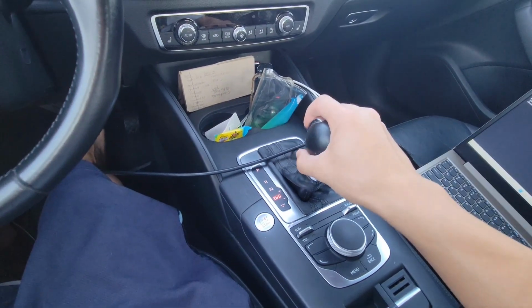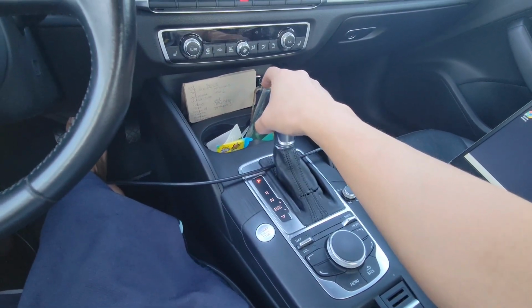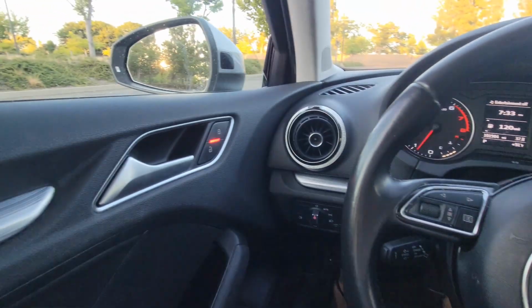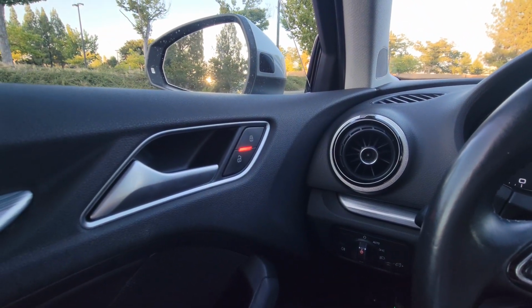All right, I'm gonna put the car in park, and you did not hear the door unlock. Double checking there, the door did not unlock.